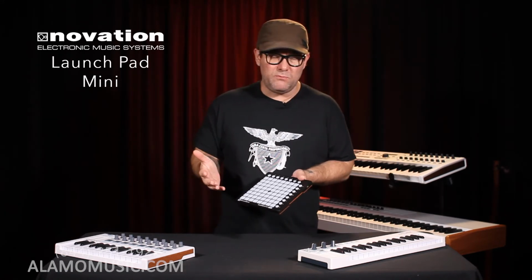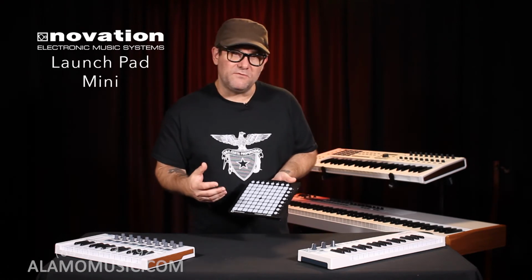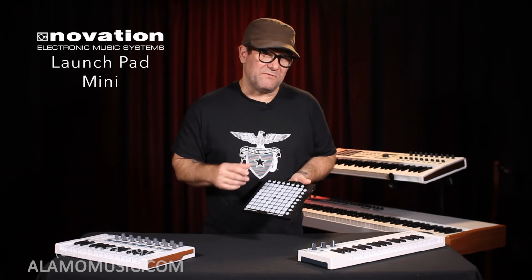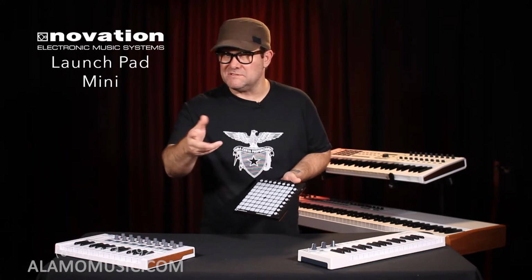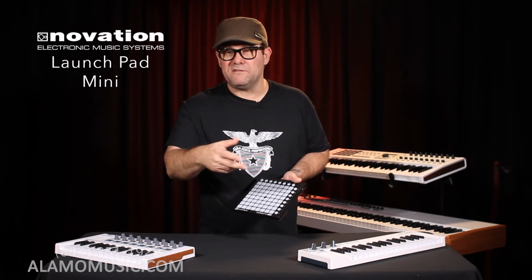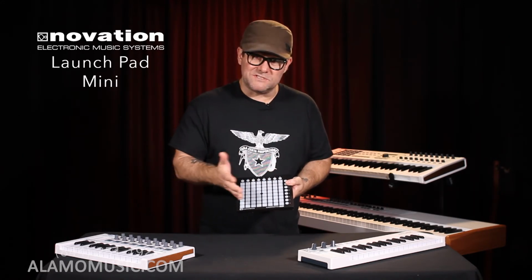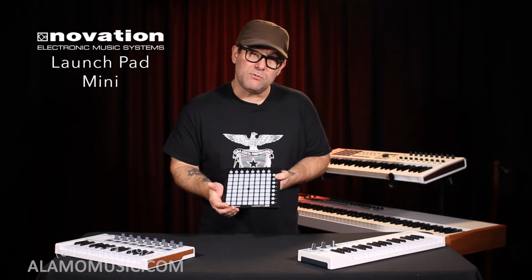It's a really, really great DAW. It's far different than Pro Tools or Logic in that you can create arrangements on the fly and launch your samples, clips, whether they be, well, sample or loop-based or MIDI clips. It's just really cool, and that's what this controller was designed for, to work with Ableton.